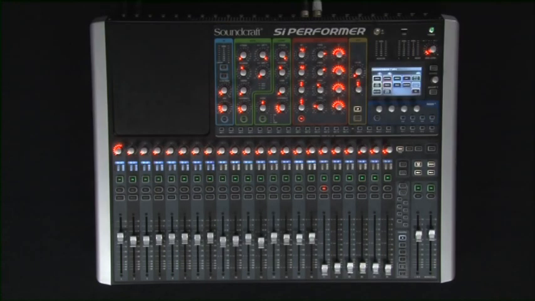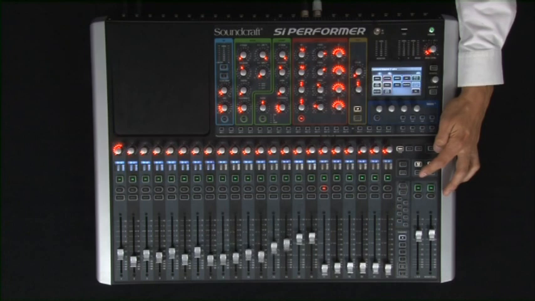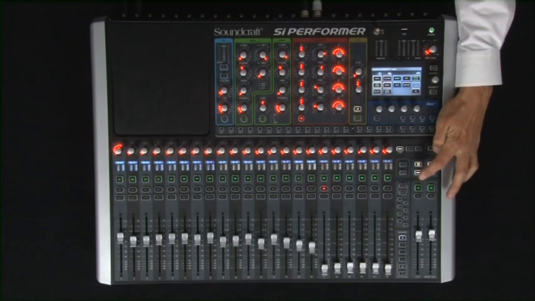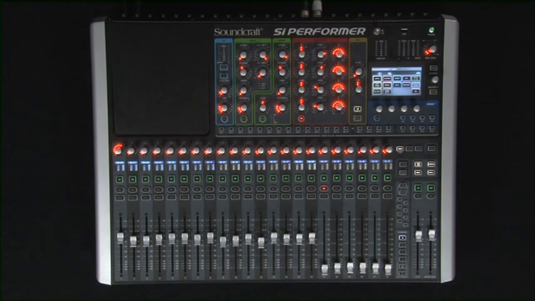To look at channel isolate in a practical manner, consider the scenario. You've done the sound check and set the console up, and we have a couple of scenes stored on the mixer. But at the last minute, an additional channel is required. In this case, we're going to use number 17.